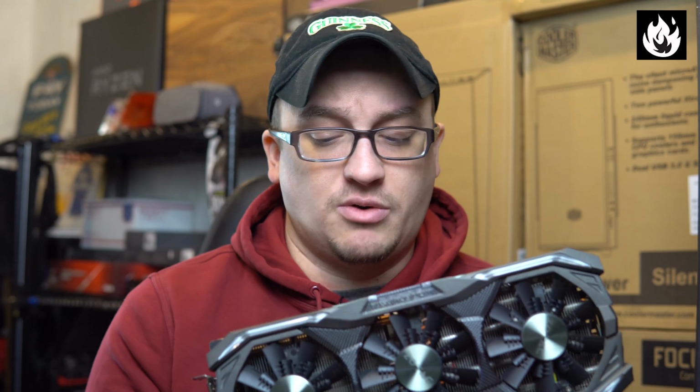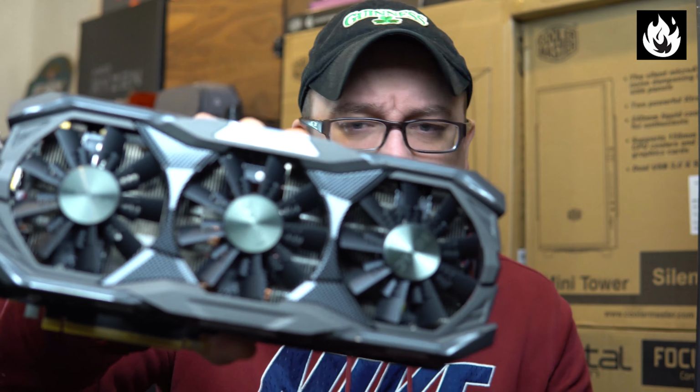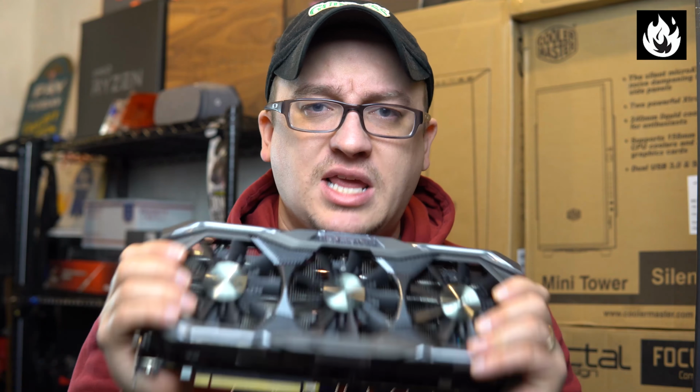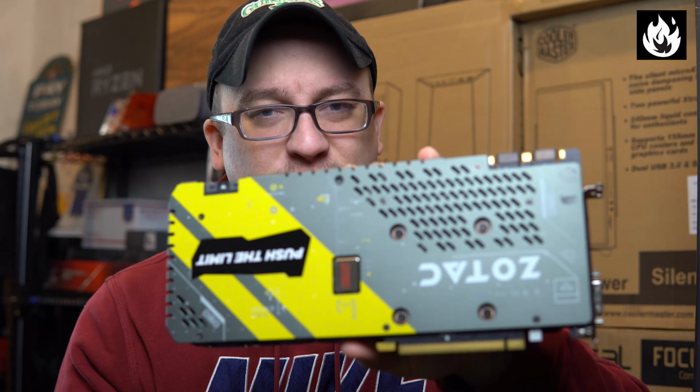If not, you can just turn it right off. All right, so what do I think about the GTX 1070 Ti Amp Edition from Zotac? Awesome card, great cooler on it, keeps everything in check. The yellow could go away, but I'm not going to complain. If you have a yellow color theme, it'll go right in. If not, well, you might have to break out the spray can.